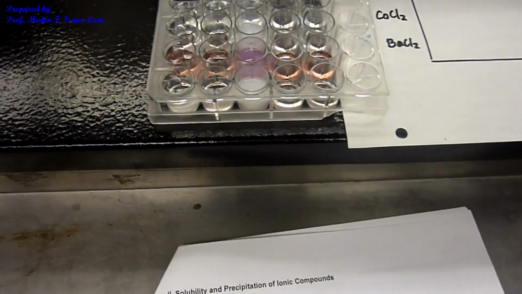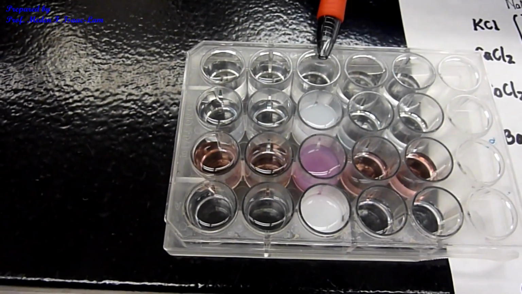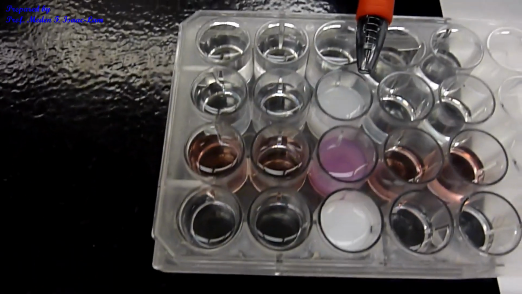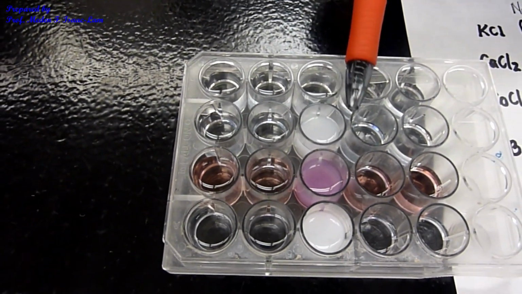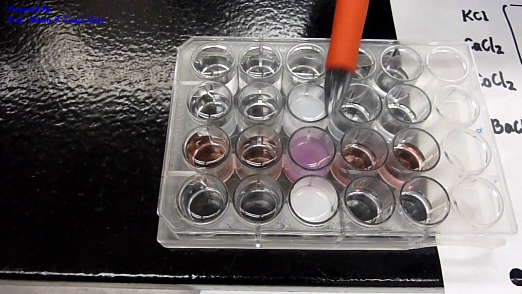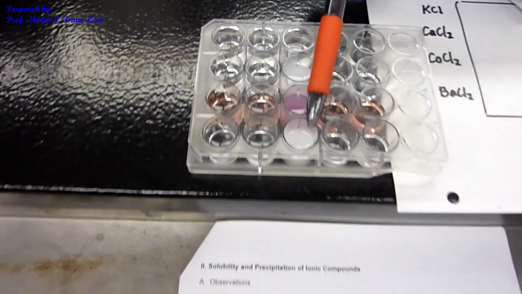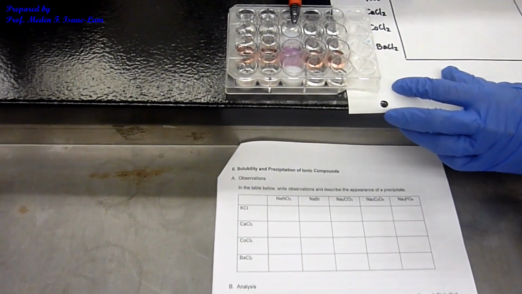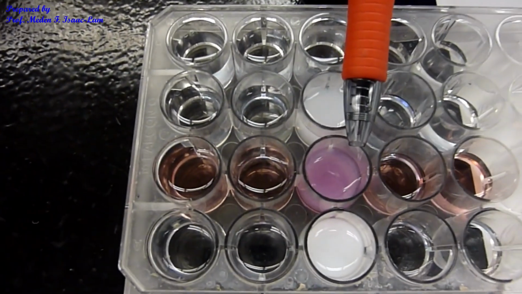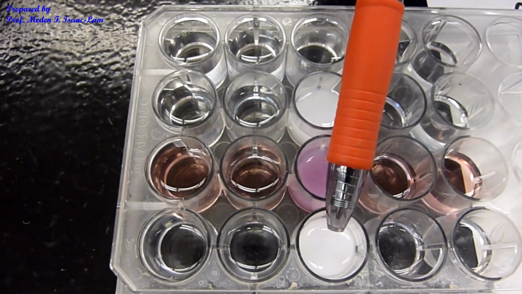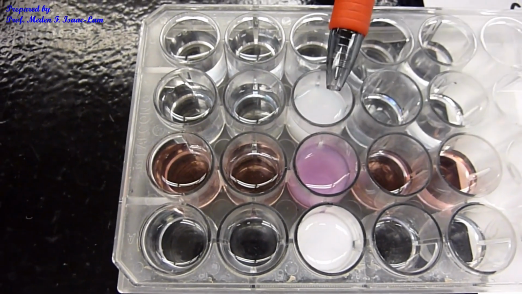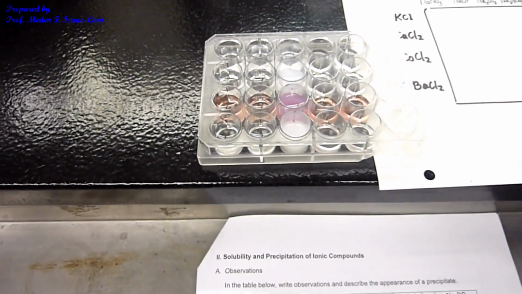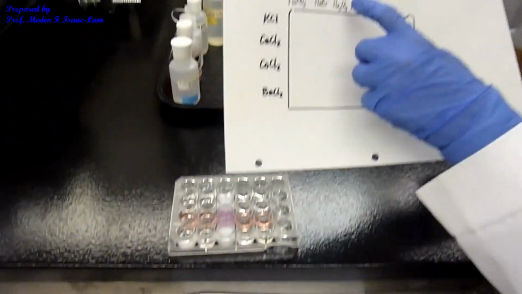The first one here is potassium chloride and sodium carbonate. This one is calcium chloride and sodium carbonate. The third one is cobalt 2 chloride and sodium carbonate, and this is barium chloride and sodium carbonate. This one turned turbid white. This one became purple turbid. This one is white, it formed a solid. So we're basically done with the third part here.